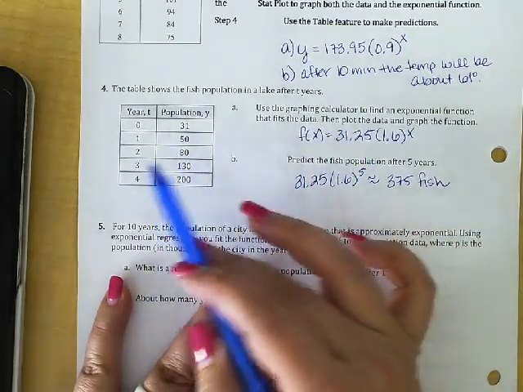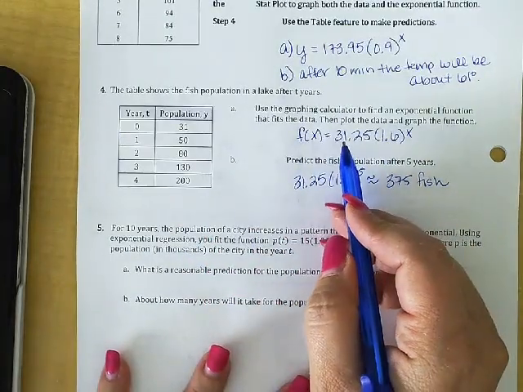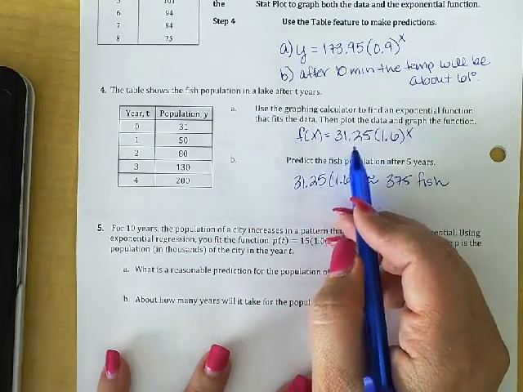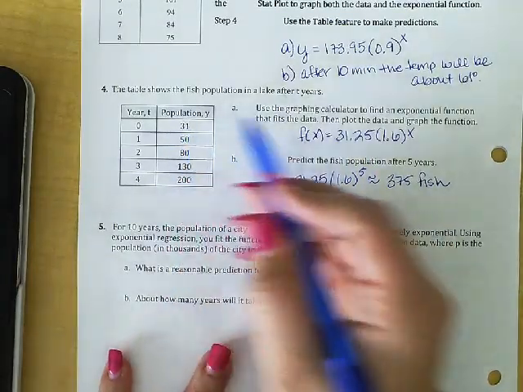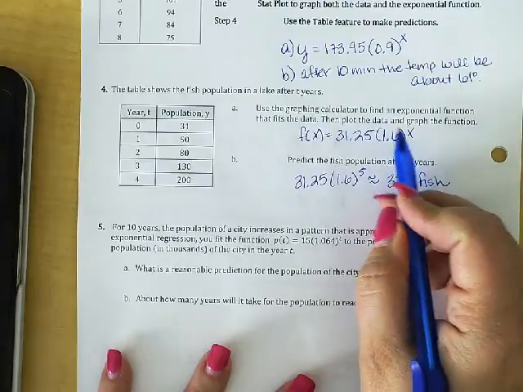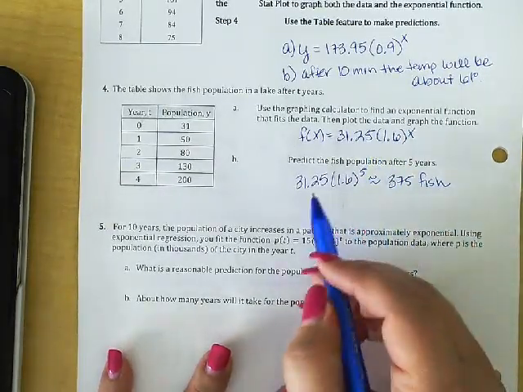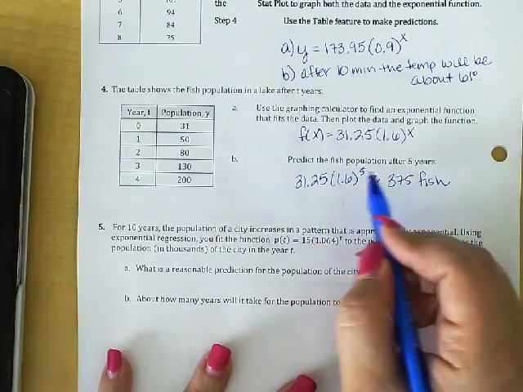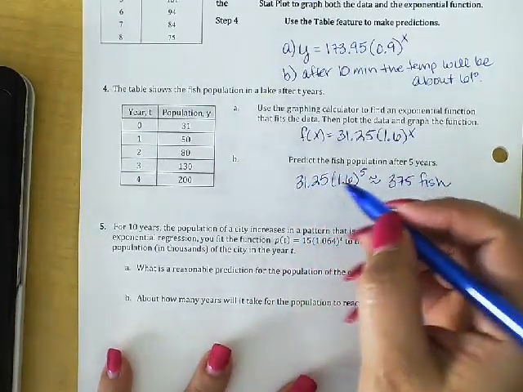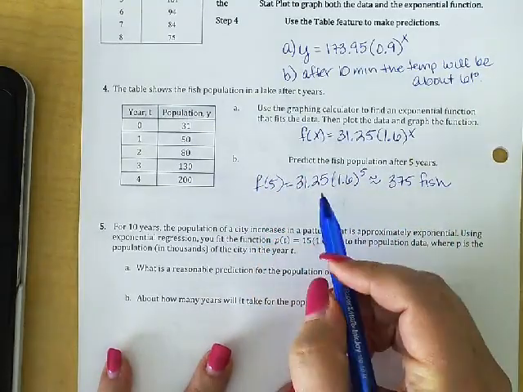All right, so check to see how this one went. When I did the exponential regression, I got a y-intercept of 31.25, which is pretty accurate to that initial population, and then a rate increase of 1.6. So this is our multiplier, and I rounded some of that. And then when it says predict the population after 5 years, we're really looking for f of 5, what is the value for f of 5.